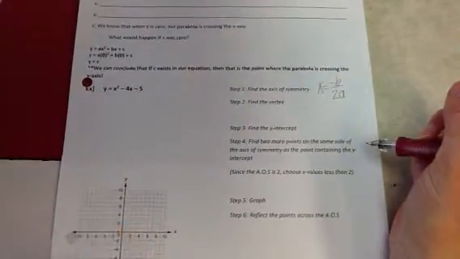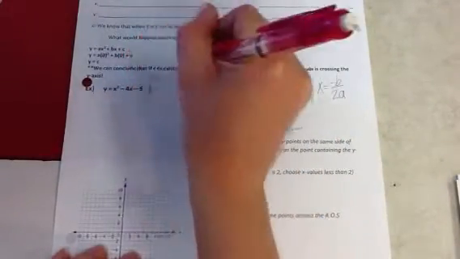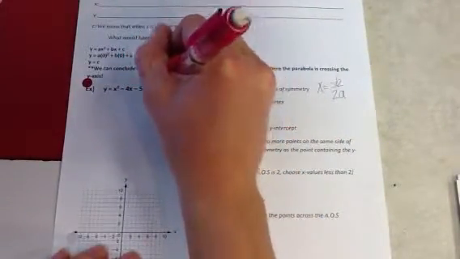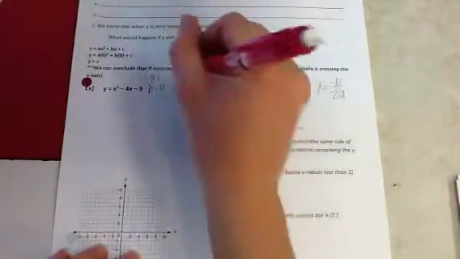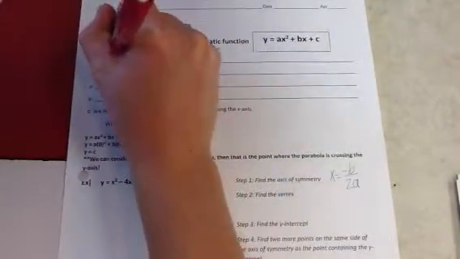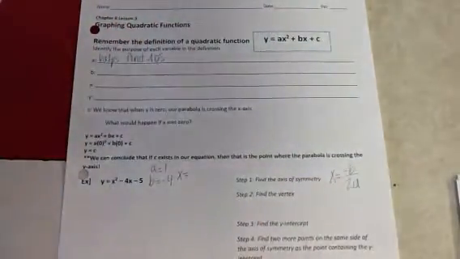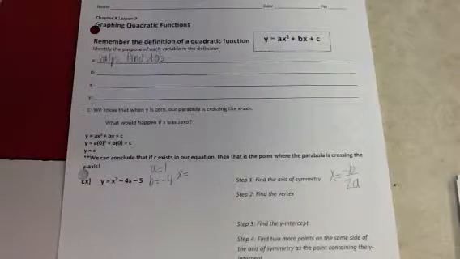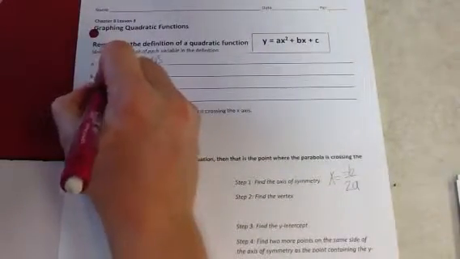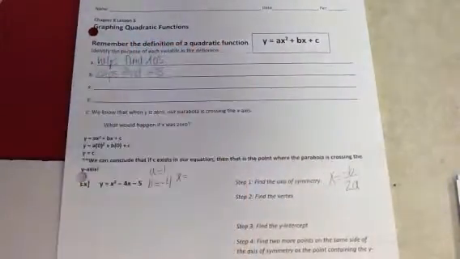You used it a lot in your homework last night. So negative b over 2a. So we first need to identify what is our a and what is our b. So my a here is 1 and my b is negative 4. All right, then we're going to plug these into this formula. Well, we're using A and B, so let's go back up to the top and specify that A helps us find the axis of symmetry. So we're using A to find the axis of symmetry. We're also using B, so B helps find the axis of symmetry as well.